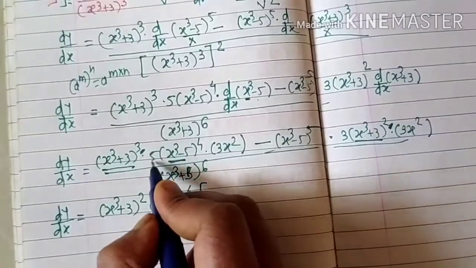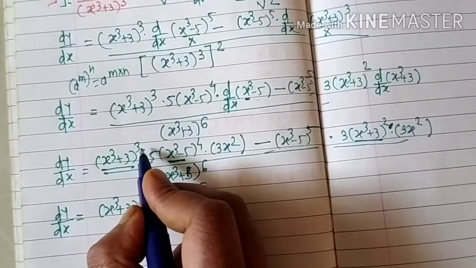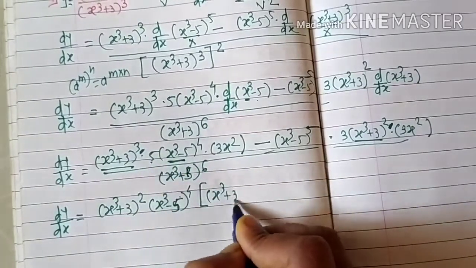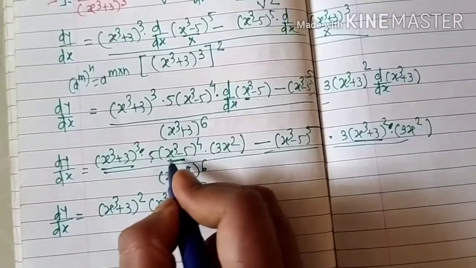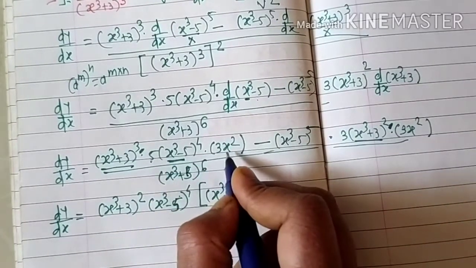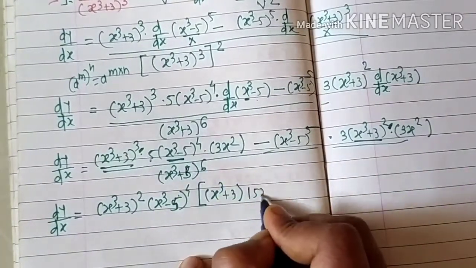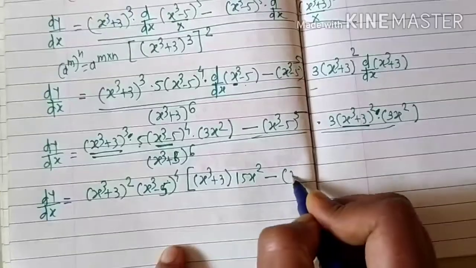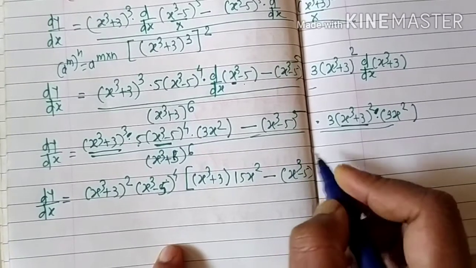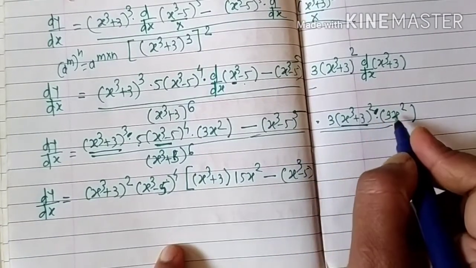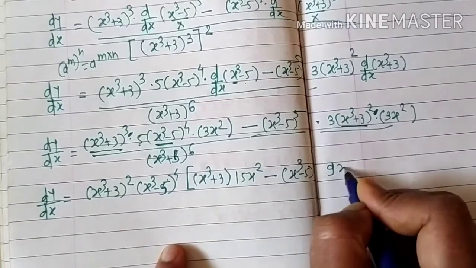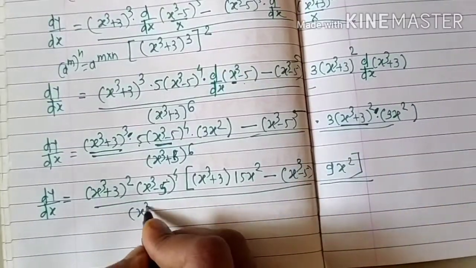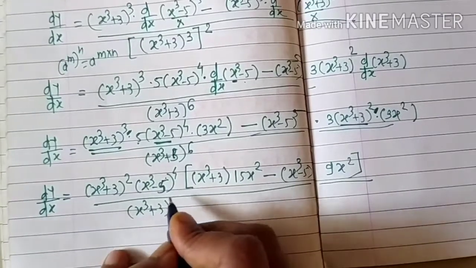Then what remains here is x cube plus 3: out of the 2 power, it is inside, so the remaining is the single term x cube plus 3, the rest to the 4 power is outside, so this term gets cancelled. 5 into 3x square means 15x square, minus 10, here out of this 4 power is outside, then x cube minus 5 remains, into this, with 2 power outside, the remaining is 3 into 3, that is 9x square. Okay, then divided by (x cube plus 3) raised to power 6.